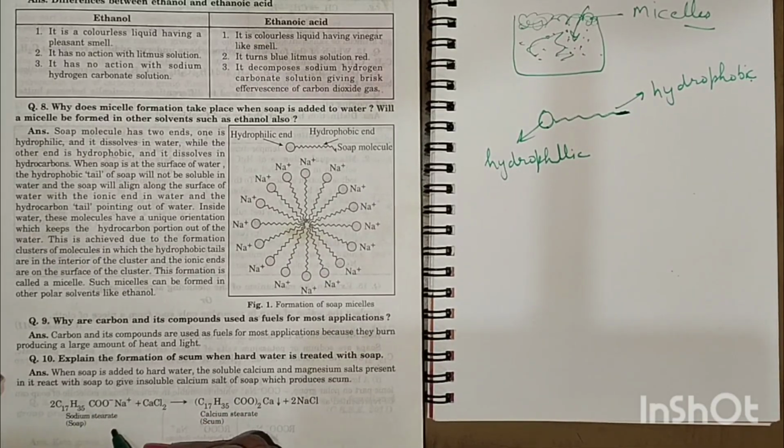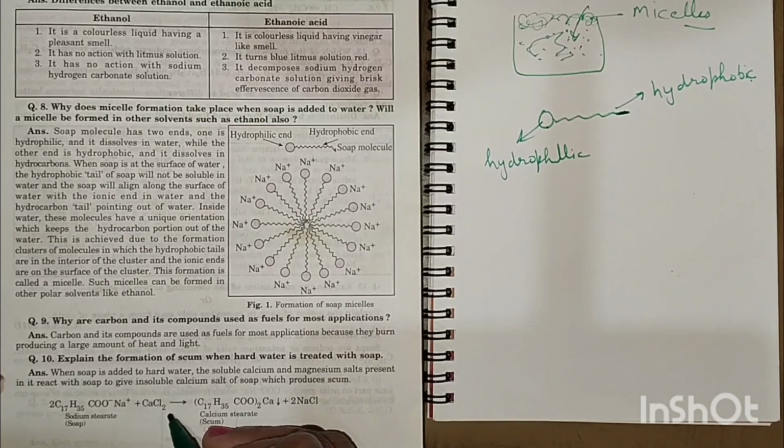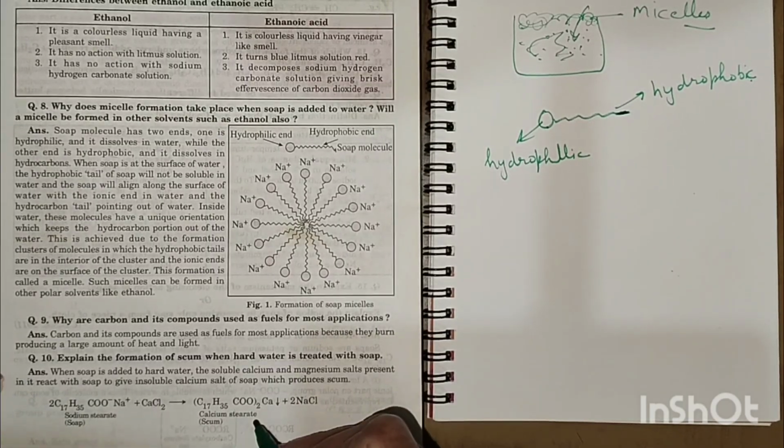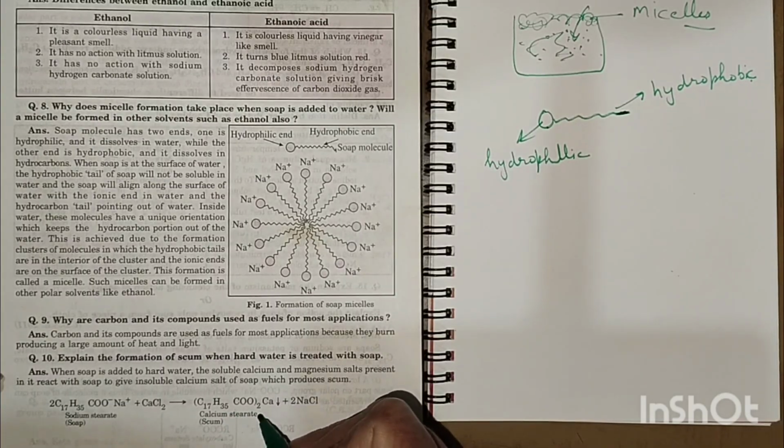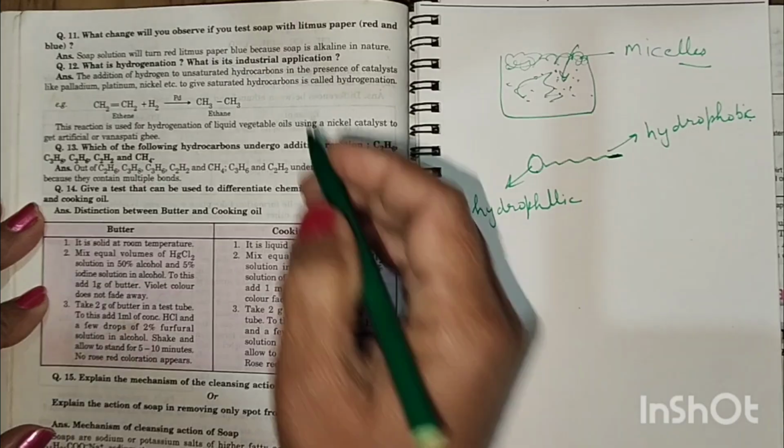C17H35COONa is sodium stearate, the soap, and CaCl2 is the calcium salt present in the water that makes it hard. They form calcium stearate, the scum: (C17H35COO)2Ca plus NaCl.